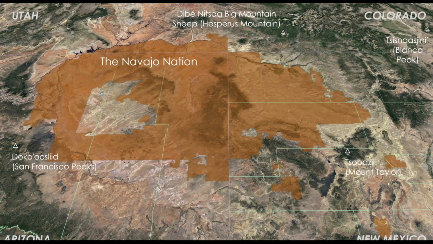The Navajo Nation is the largest federally recognized sovereign tribe in the United States in total land area, at over 70,000 square kilometers, and a population of over 200,000 people. It's located in the Four Corners region of the southwestern U.S., in the states of Utah, Arizona, and New Mexico. The landscape is varied, with high elevation mountains and plateaus and low-lying arid regions. The nation is surrounded by the four sacred mountains shown on this slide.